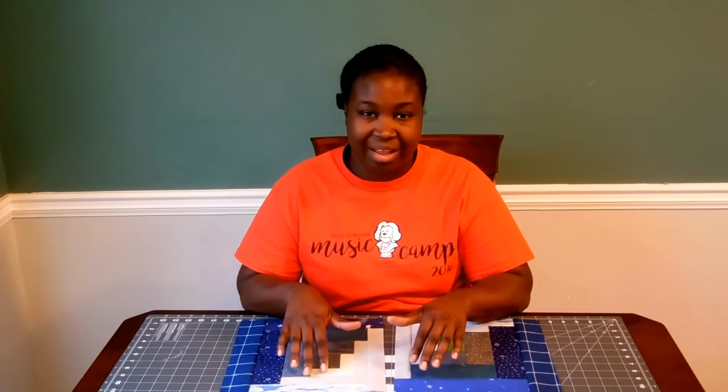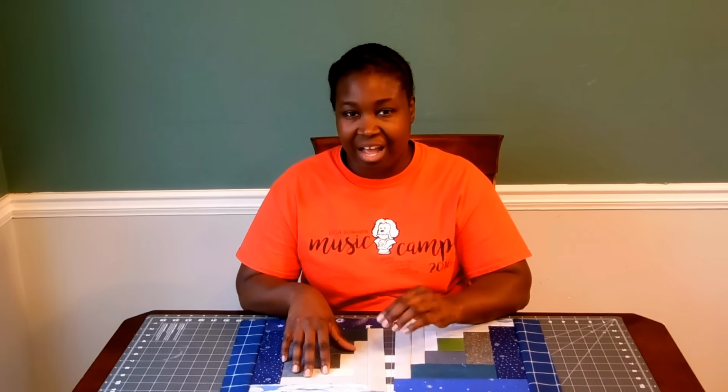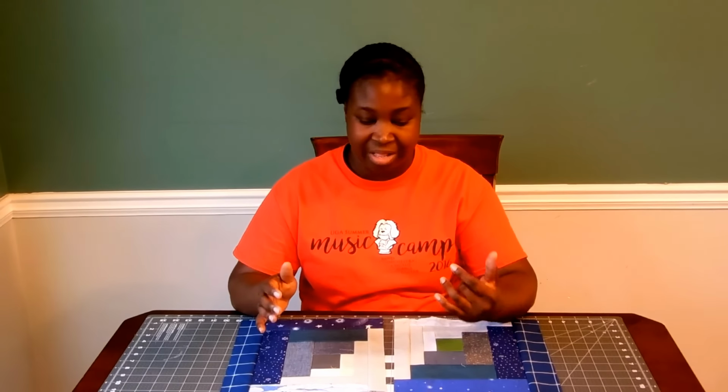One fun thing about laying this block out is that there were so many different designs that I could come up with for the pattern, and I'm sure there are many more. But I just came up with a few that I want to share with you, and then after I show all the ones that I came up with, I'll show you the one that I finally went with.